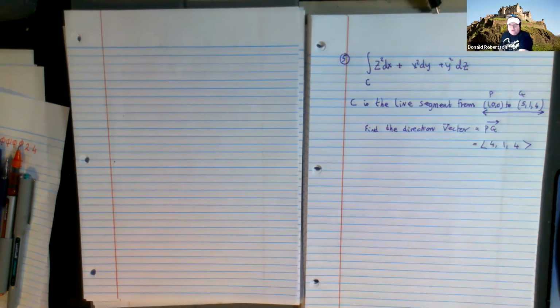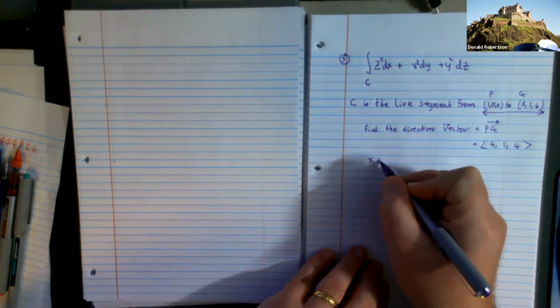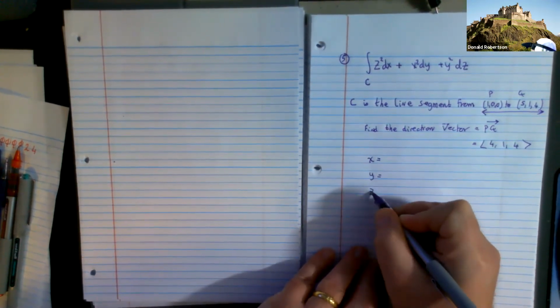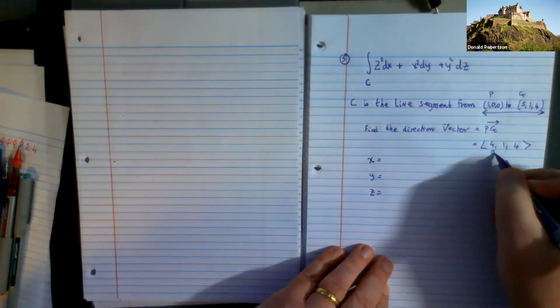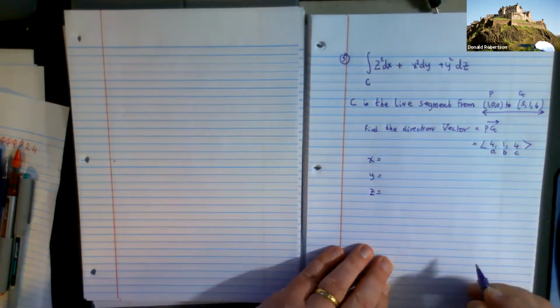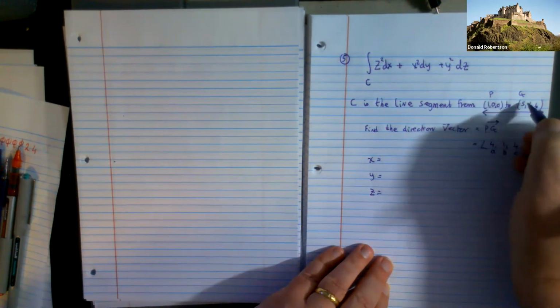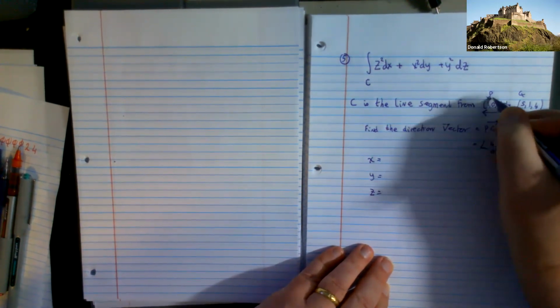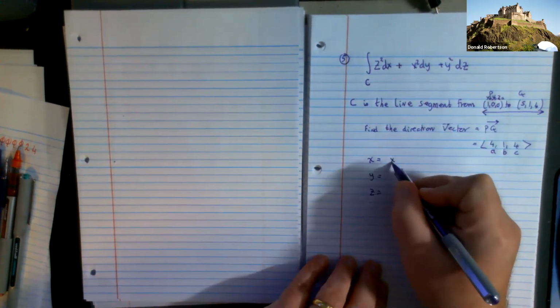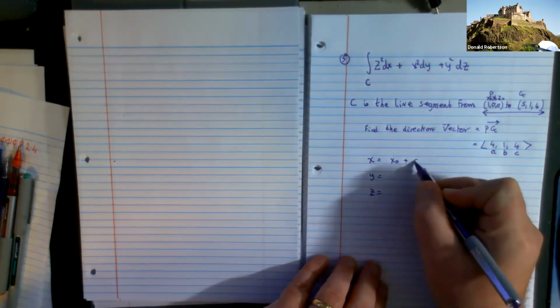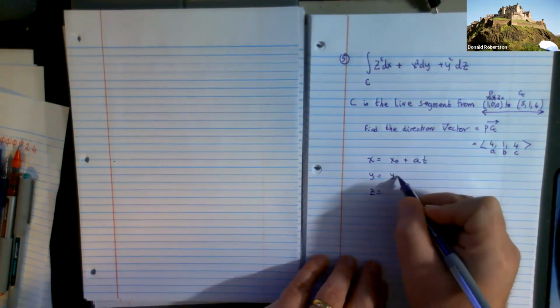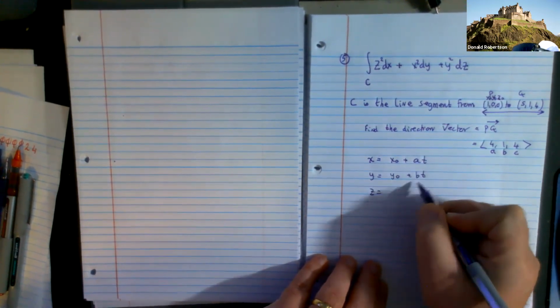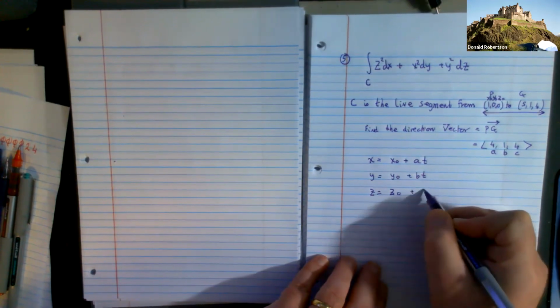And that's how you find the vector joining P to Q. And then you just have to remember this equation. If you call this guy A, B, and C, and you pick whichever point you like, but I'm going to pick P, and that's going to be X naught, Y naught, Z naught, then the parametric equation is X naught plus AT, Y naught plus BT, and Z naught plus CT.